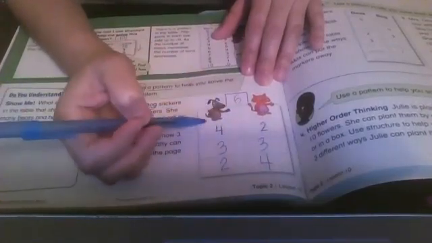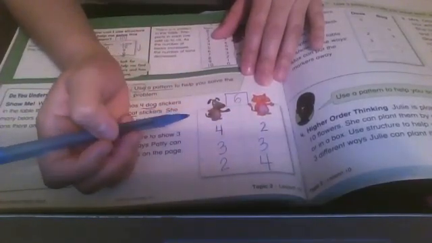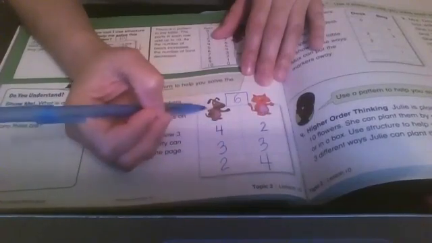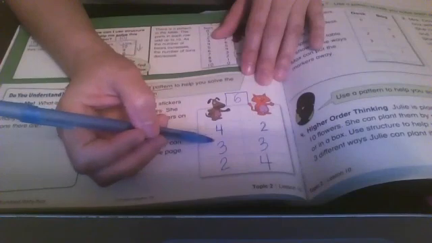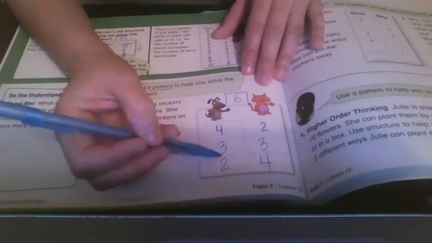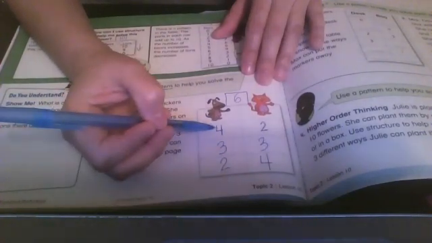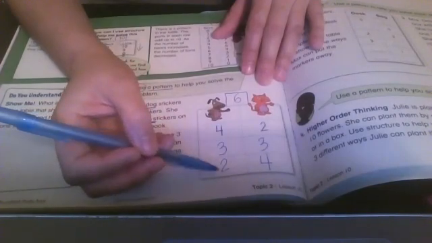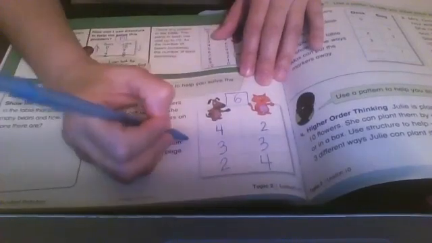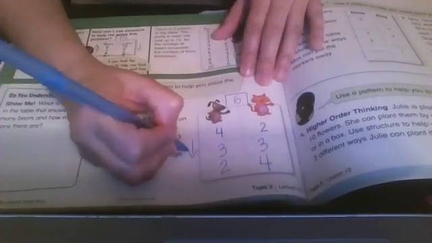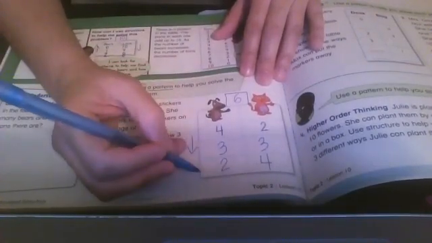Okay. Now that we've filled in the chart, let's go back and see if we see that same pattern emerging here. I have my dog stickers. I started with 4, then I moved down to 3, and I moved down to 2. 4, 3, 2. I see each time my number of dog stickers is decreasing by 1.